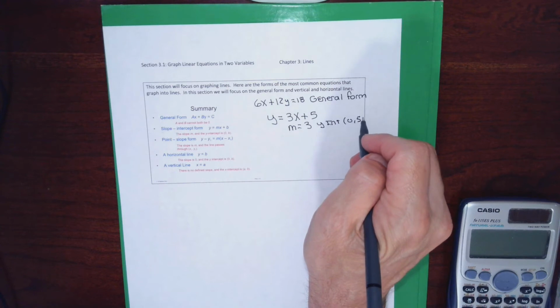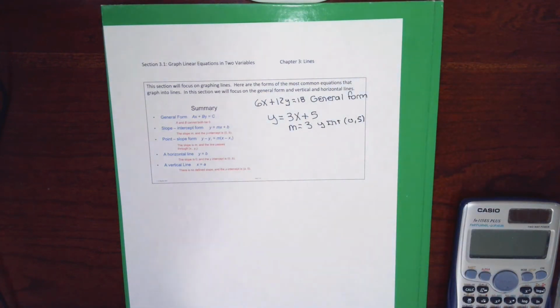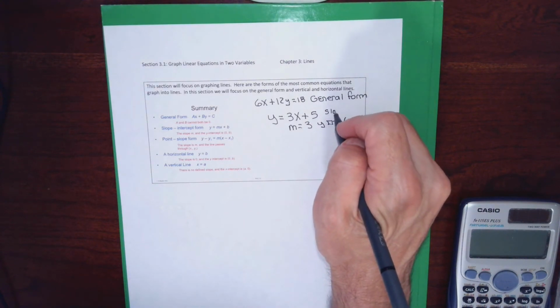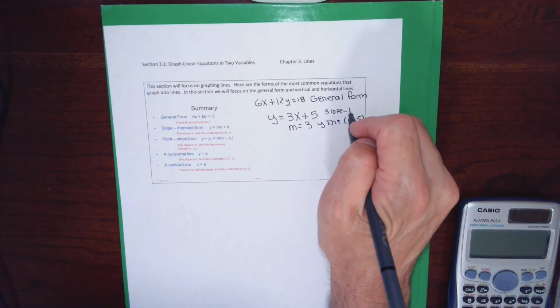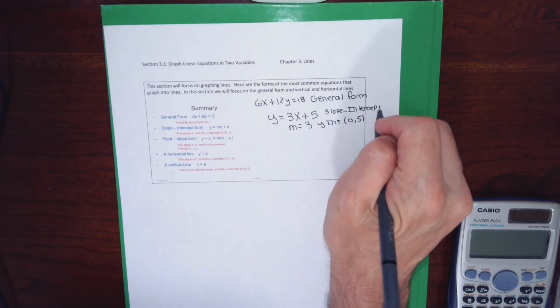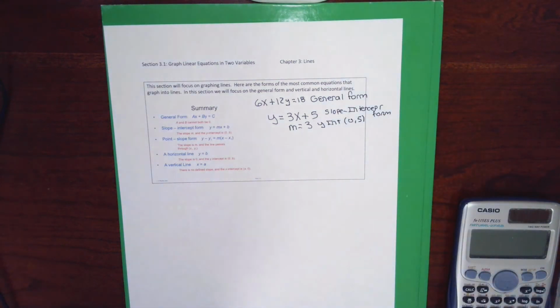And I should be able to sketch a graph of that just by plotting 5 on the y-axis and using the slope, going up 3 over 1, to create the line. So this is an example of slope-intercept form. And the slope-intercept form is going to be used a decent amount in this section, but not as much as the third one that we haven't got to yet.